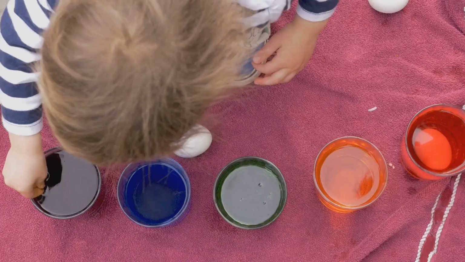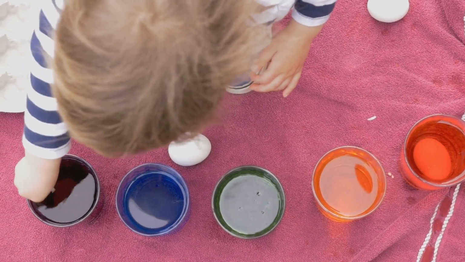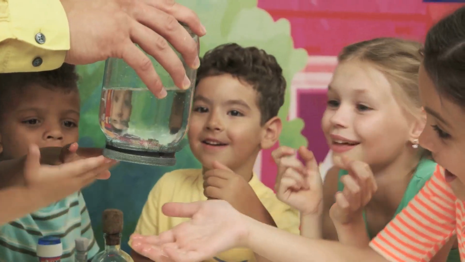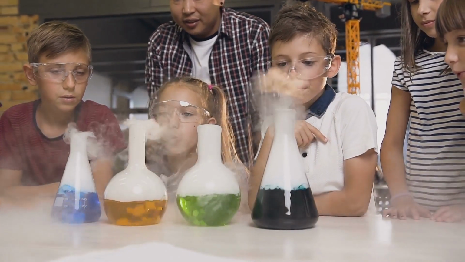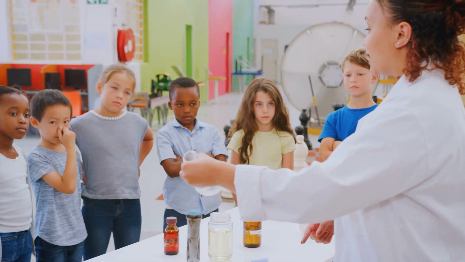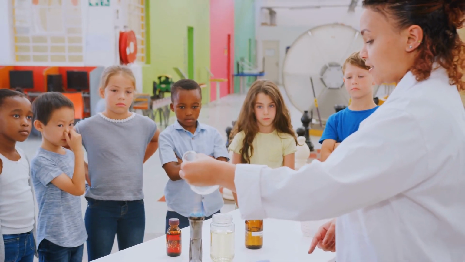Now it's your turn. Try testing objects like a metal spoon, a plastic spoon, and a wood block. Which ones float? Which ones sink? Use your science words like sink, float, more dense, and less dense. And if you can explain why, that makes you a real scientist.